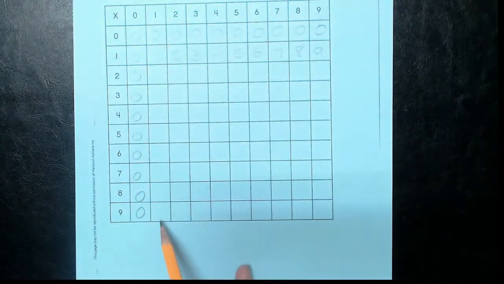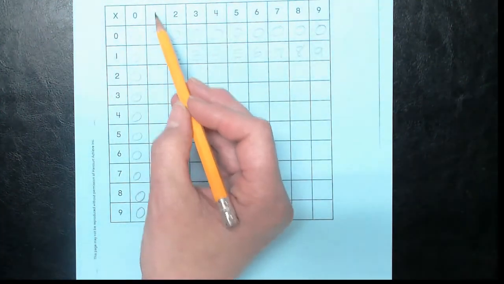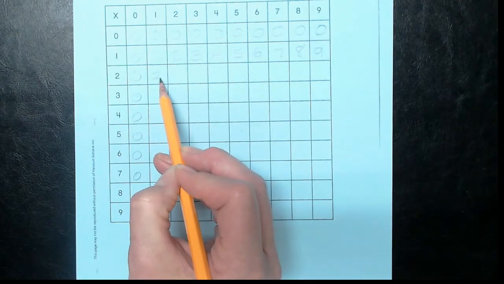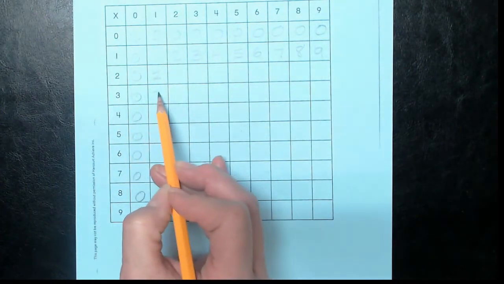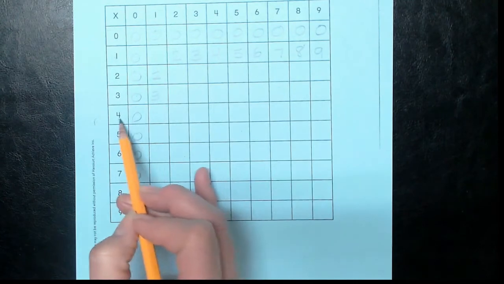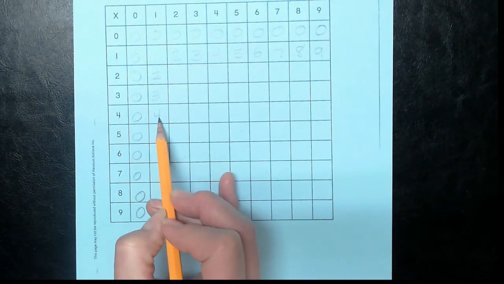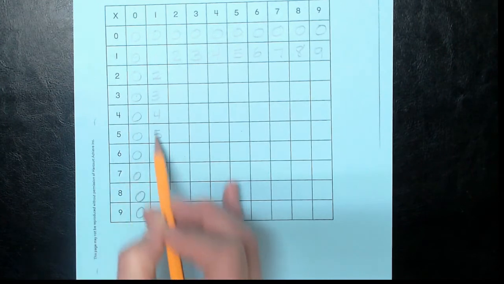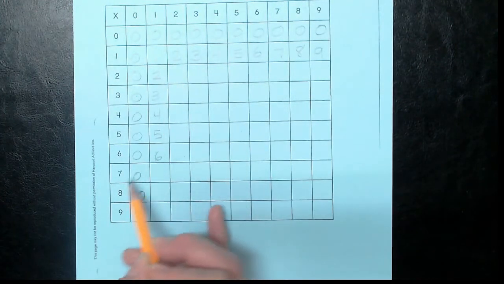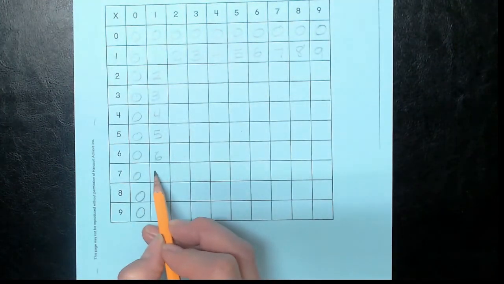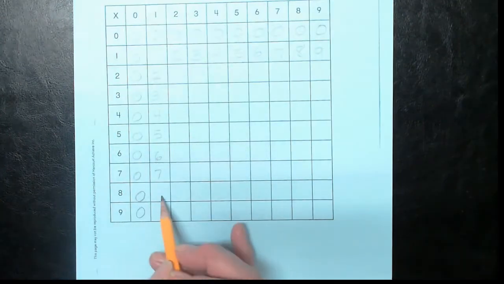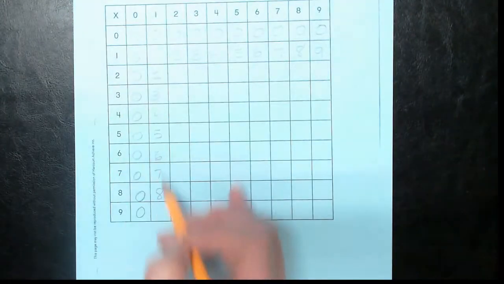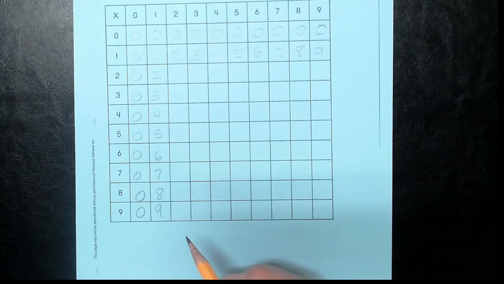Let's go down the column here. 1 times 2 is 2. 1 times 3 is 3. 1 times 4 is 4. Or we could say 5 times 1 is 5. 6 times 1 is 6. 7 times 1 is 7. 8 times 1 is 8. And 9 times 1 is 9.